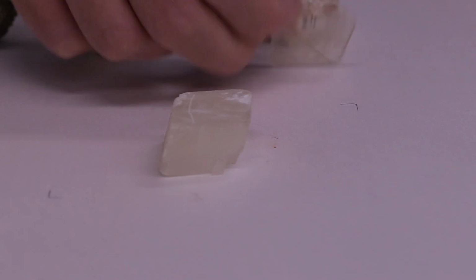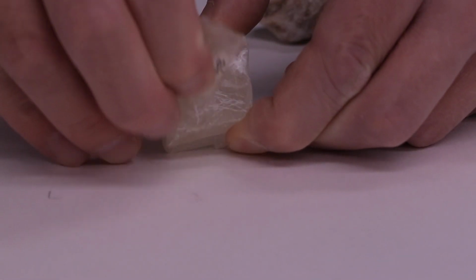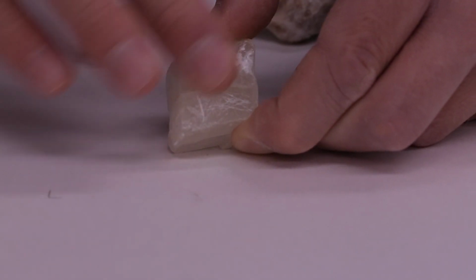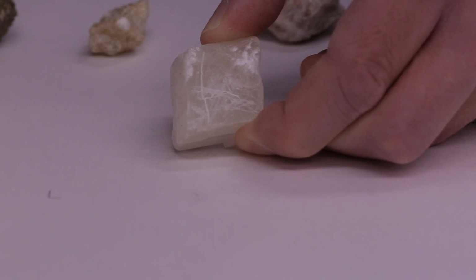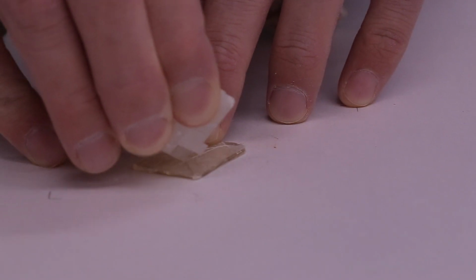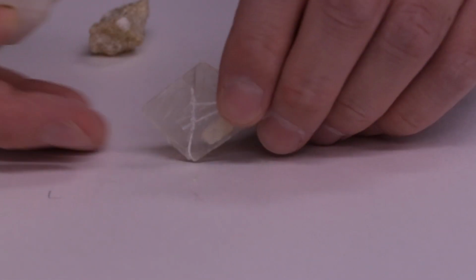So if I take gypsum, which is 2 on the hardness scale, and attempt to scratch the surface, well, it's leaving a material behind, but that material can easily be wiped away. It's not actually scratching the surface of the calcite. Conversely, if I take the calcite crystal and I scratch the gypsum, it's going to leave a permanent mark on the surface of the gypsum.